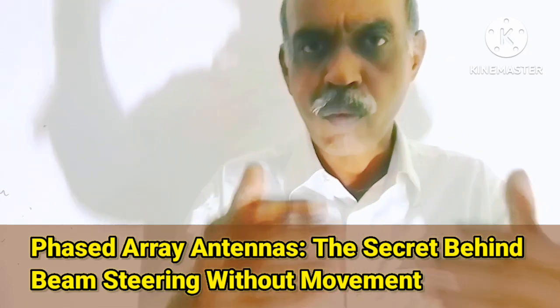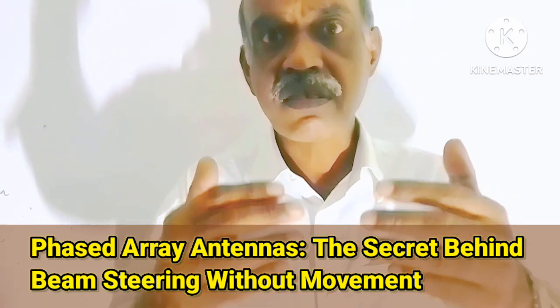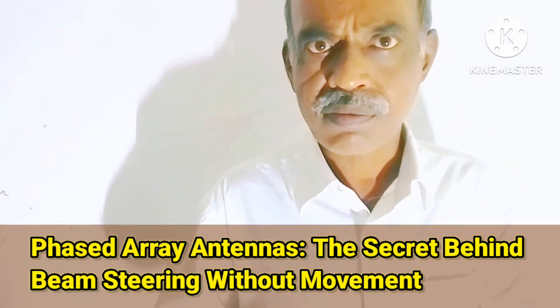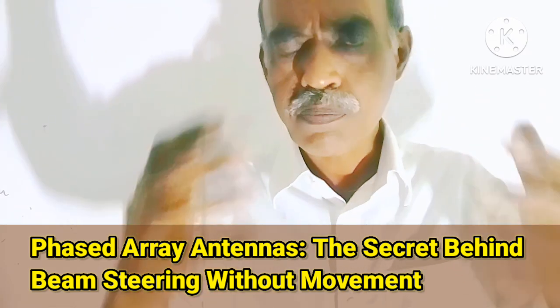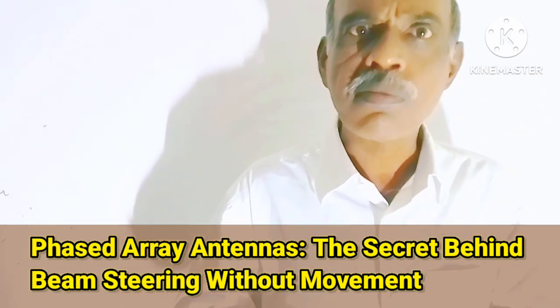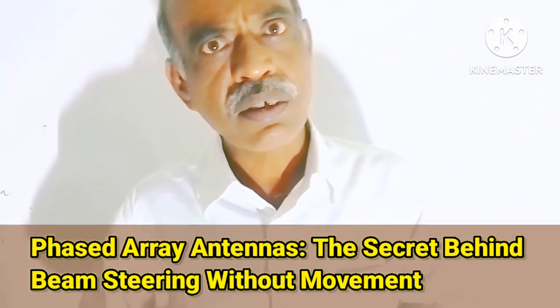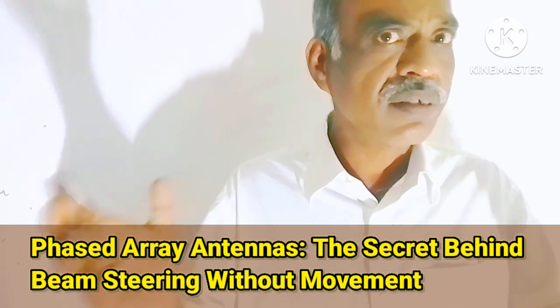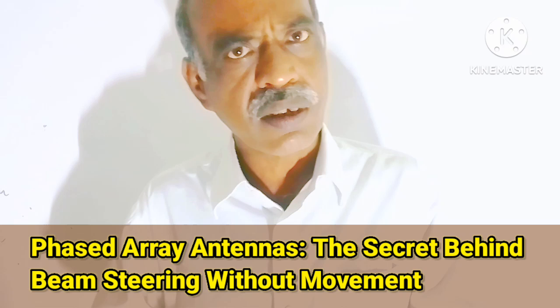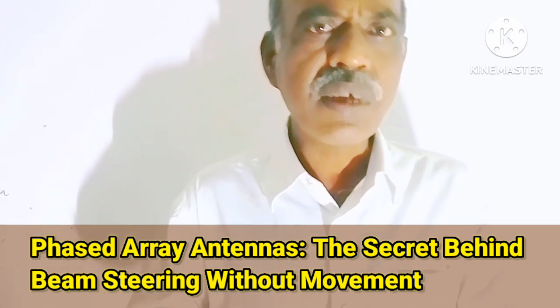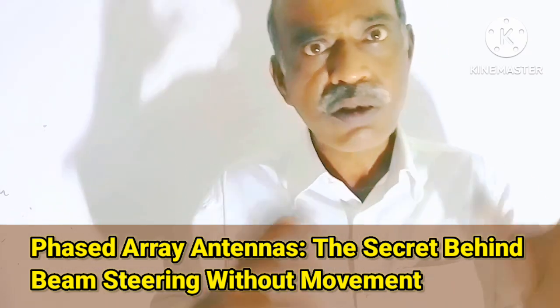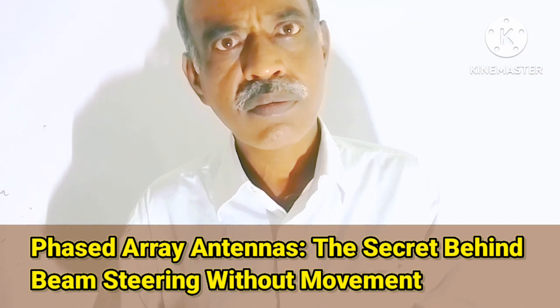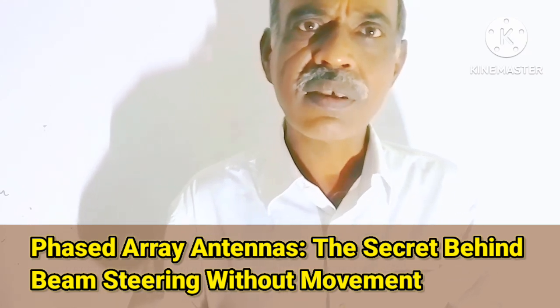If we want to get a desired, stronger beam of signals, what is the requirement? The requirement is the constructive interference of all the signals. For that purpose, the requirement is phase shifting. That means time delays are made electronically while emitting the signals.